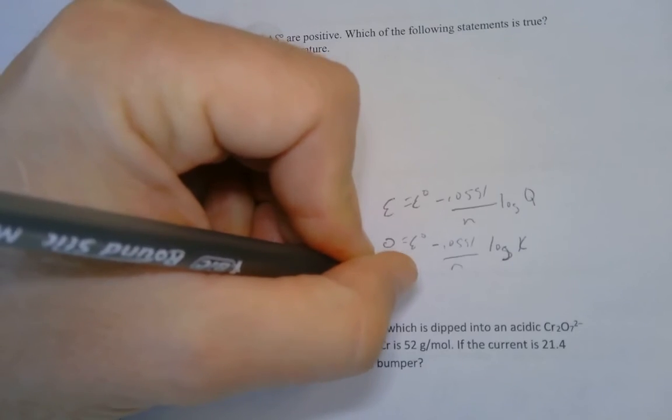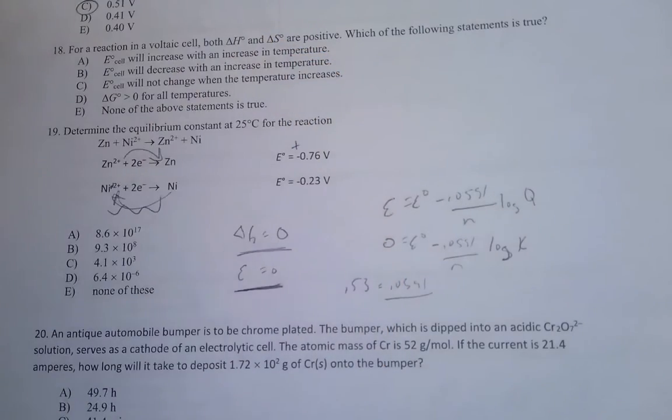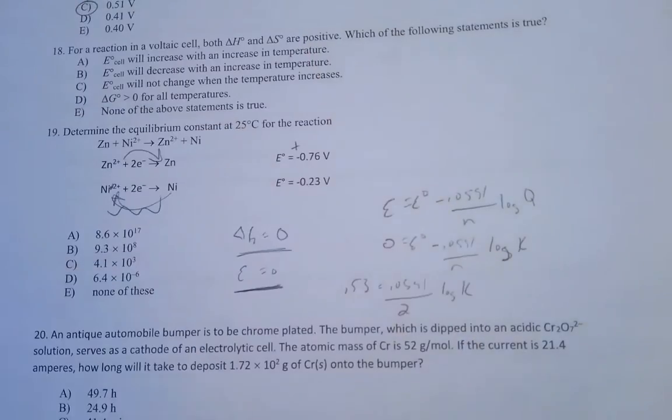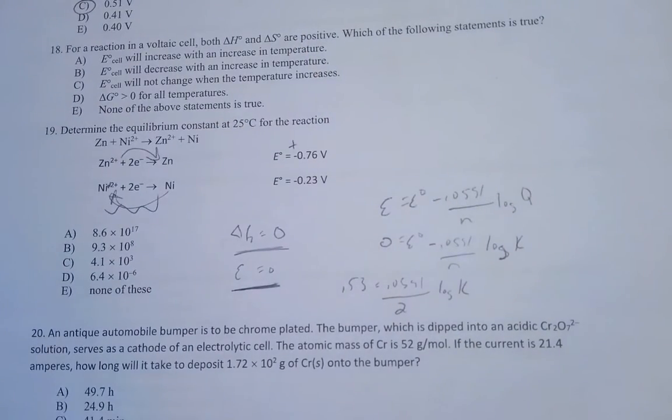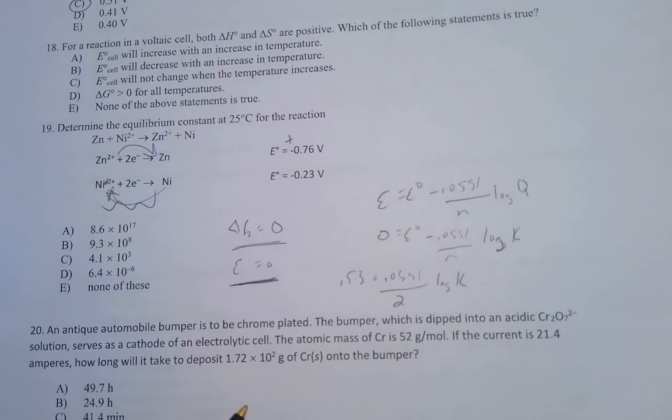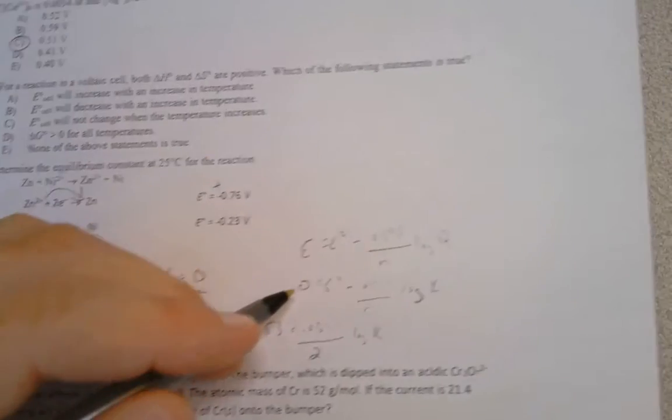So 0.0591 over N, number of electrons would be 2 here, times log of K. I'm left-handed, so you can never see what I'm writing. So then we just do 0.53 times 2 divided by 0.0591. And so we work from there over to here.